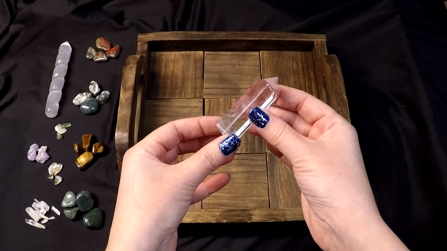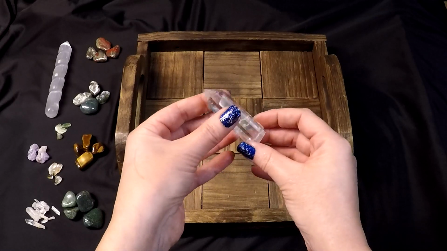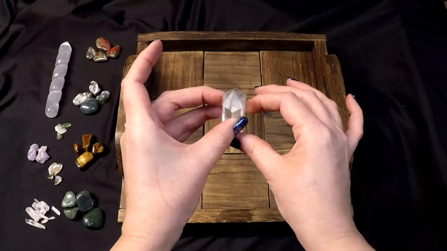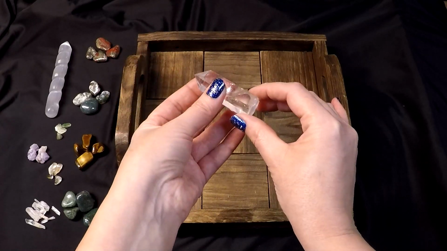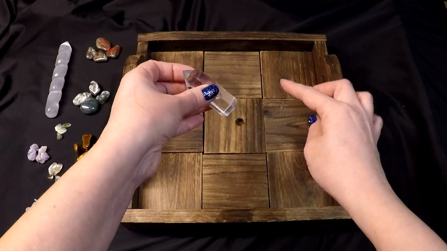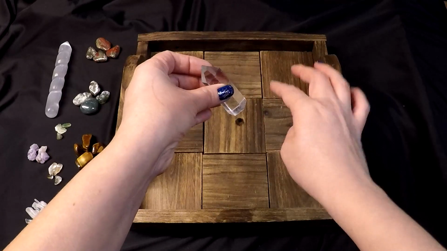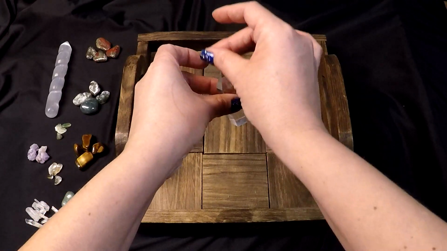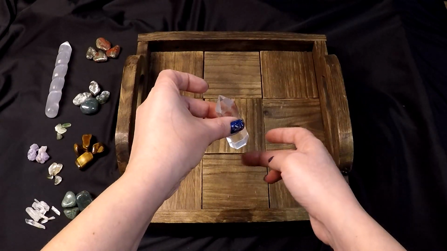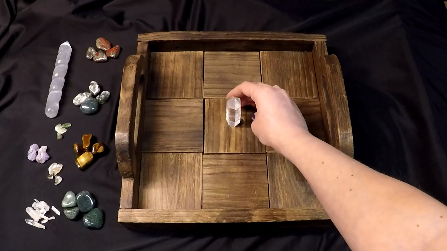Now, the idea of using the generator, the single point generator, why it was so important for me, is because of this flat base and the point and the 6 sides. So what's going to happen is the energy from the stones is going to go through the base, up, out the top, and back through. And it's just going to keep doing that. So I'm going to go ahead and set that in what would be the center.